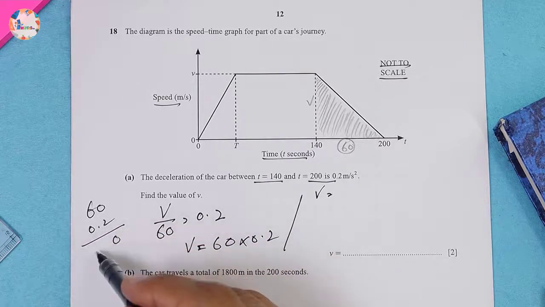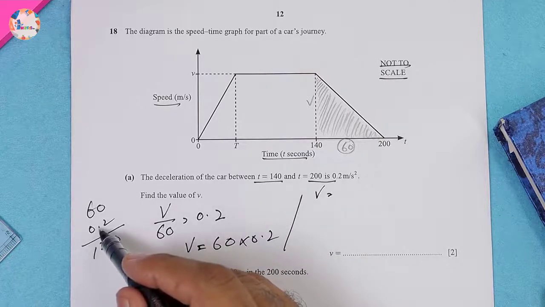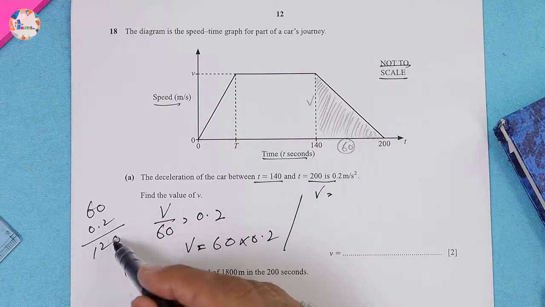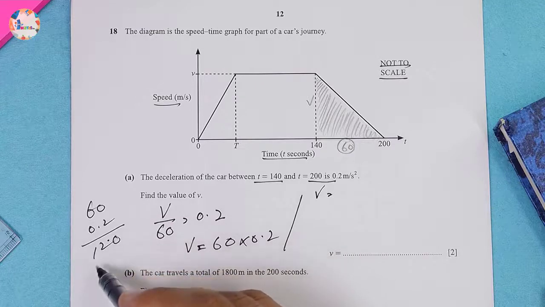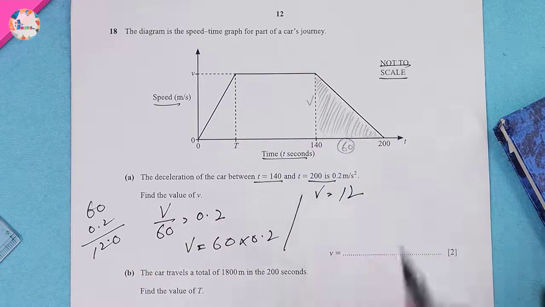This will be 0 and this will be 12, 120. Now for the decimal: on the right there's one digit, so we put the decimal over here. So our answer will be 12. So we can write the answer as 12. So v is equal to 12. This will be our answer.